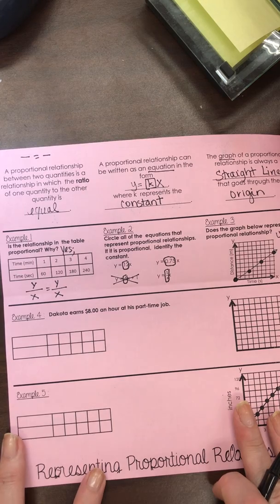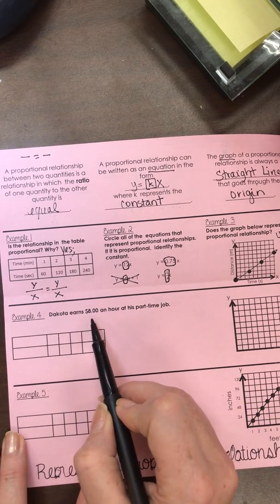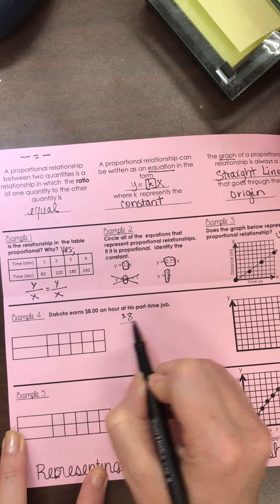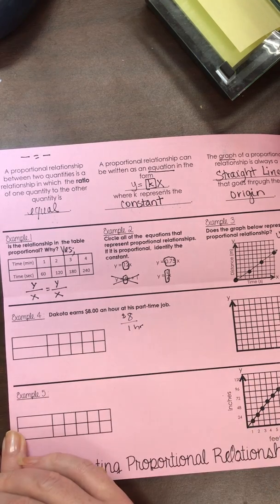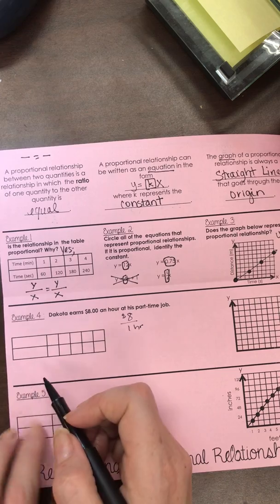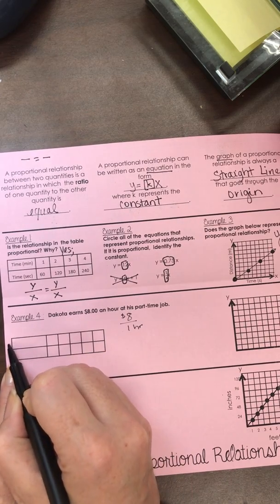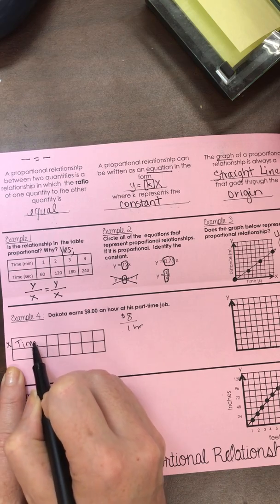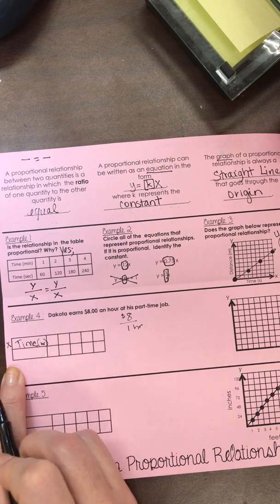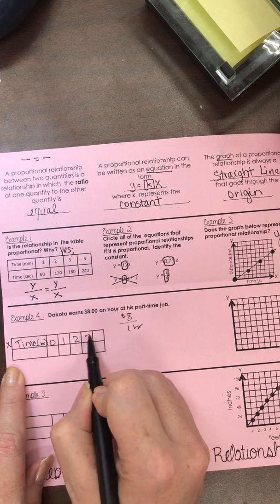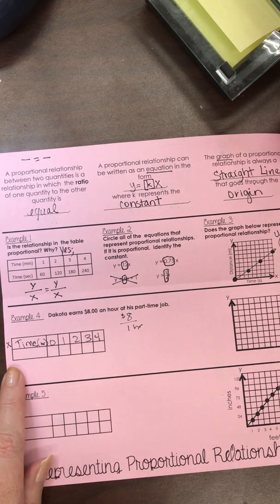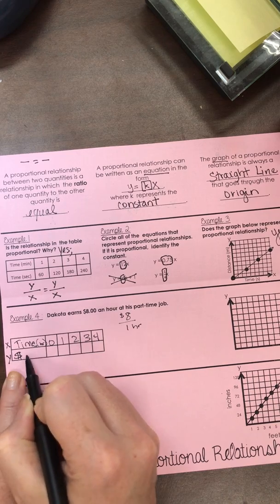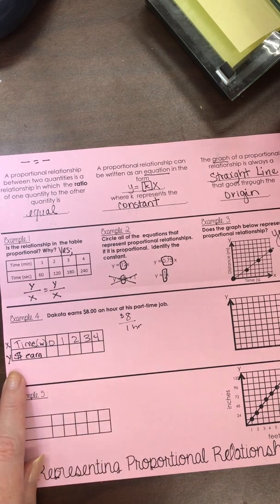Here's another example. Dakota earns $8 an hour. So that is $8 for 1 hour of work. Okay, well, our X here is always the first line. It's our time, and we're talking time in hours. So 0, 1, 2, 3, 4 hours. Let's see how much he's going to make. Our Y is the money he will earn.